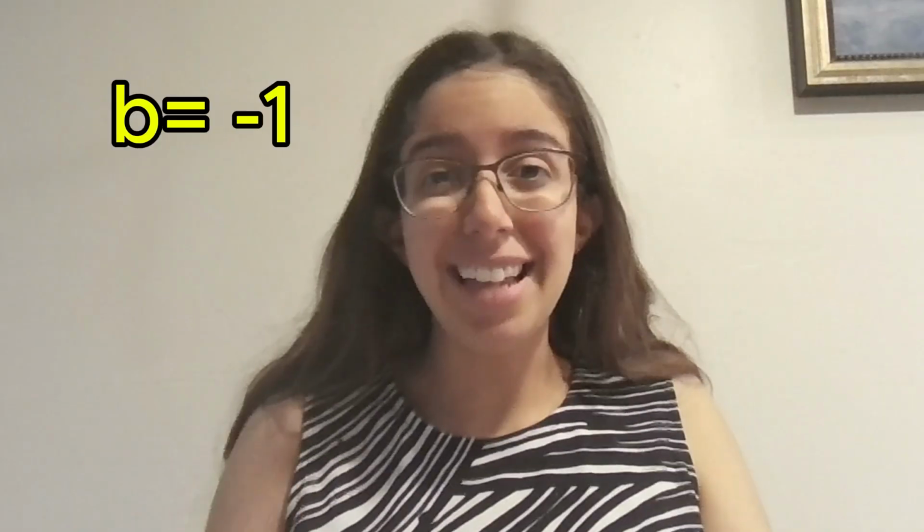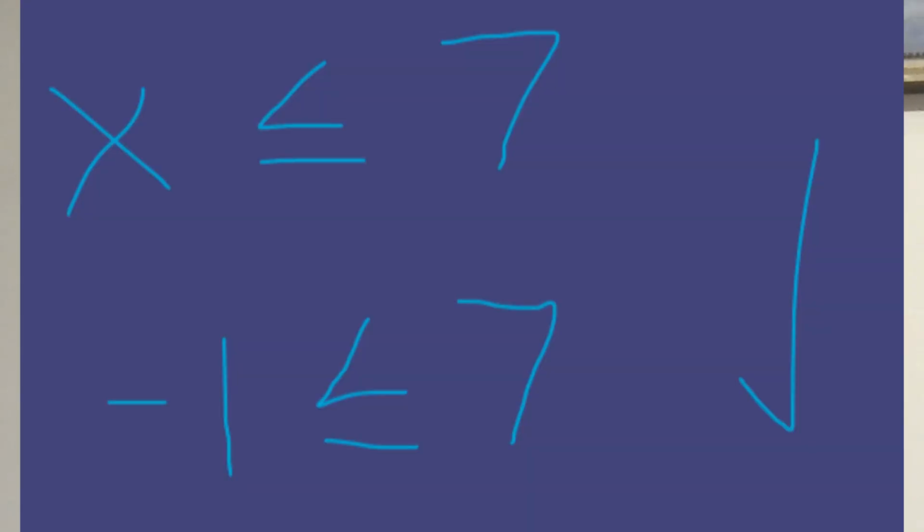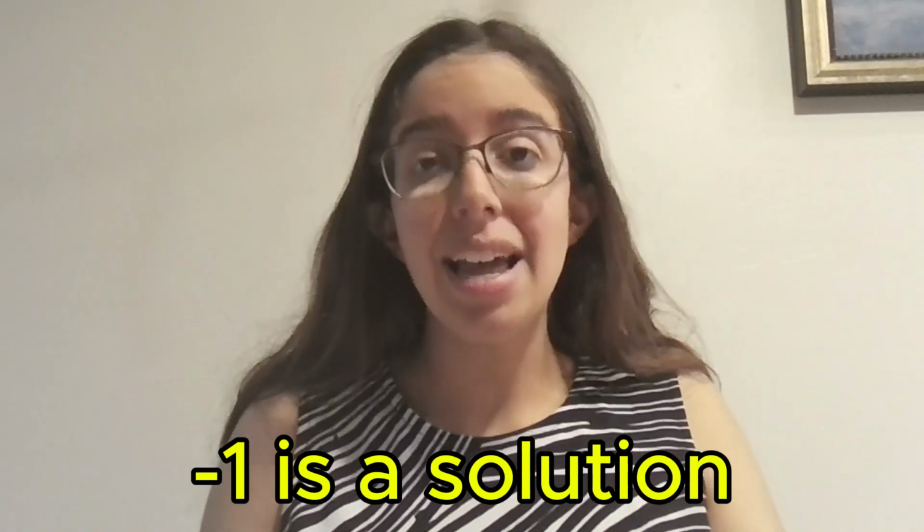How about B, where we have -1? If we plug in -1 for x, -1 is less than 7. So therefore, -1 is a solution of the inequality. Now for C, we see a fraction. That's okay.